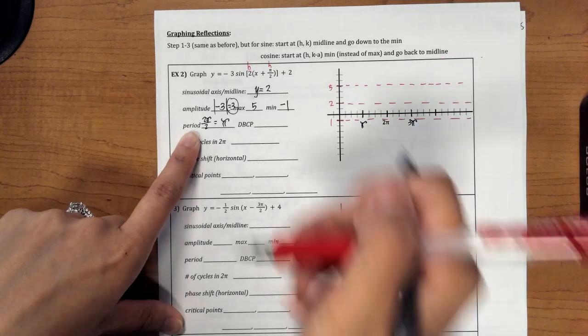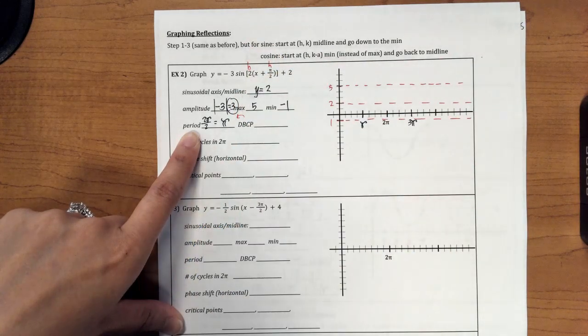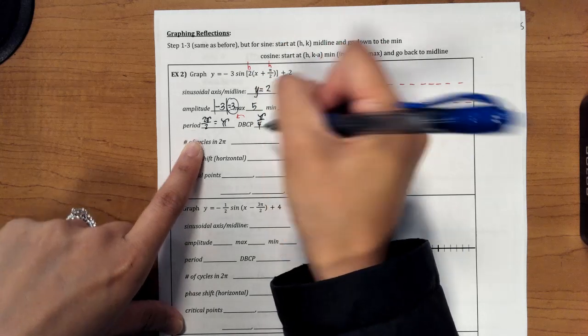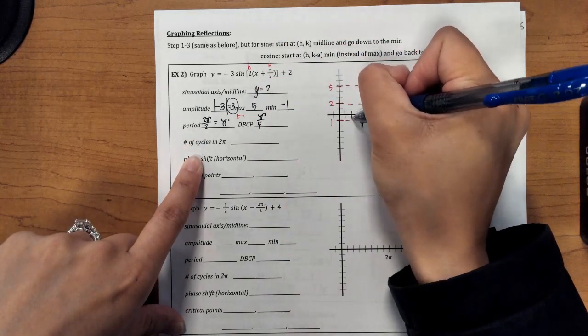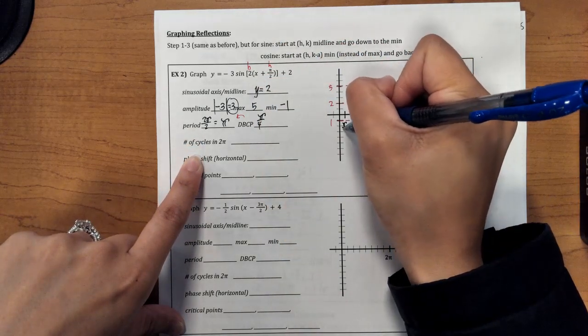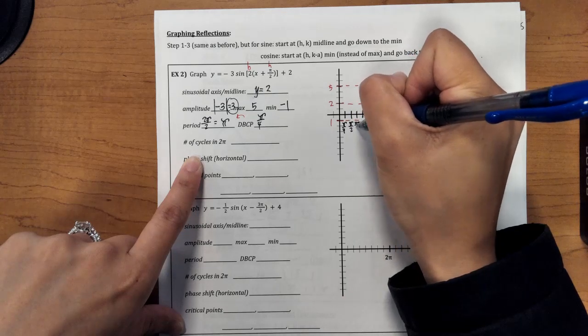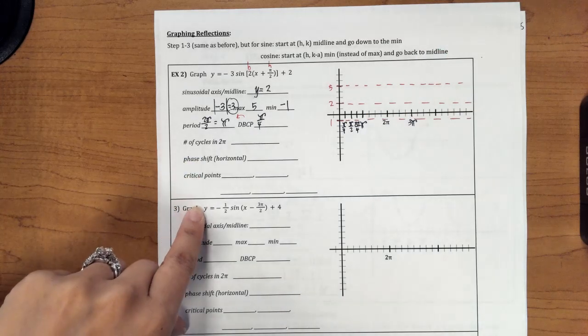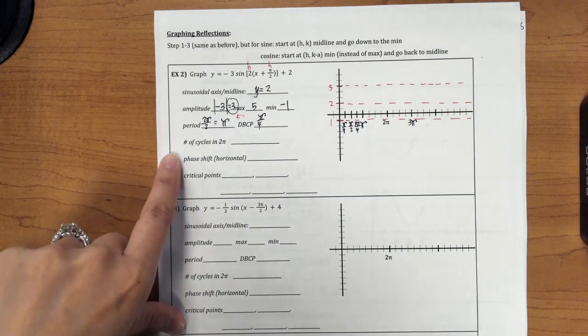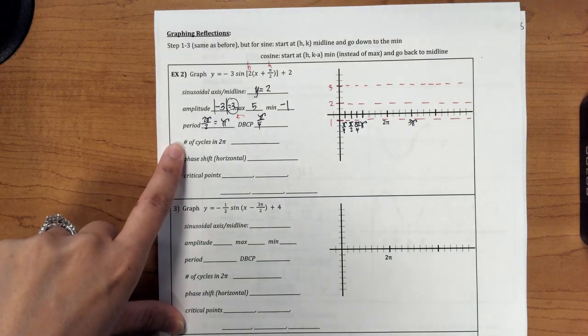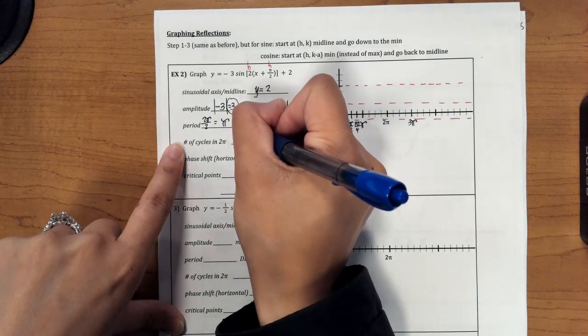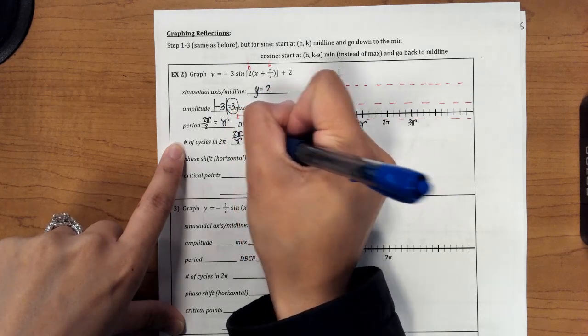And so the distance between critical points, the period divided by 4, will be pi over 4. That's a lot smaller, so that's each one of these. Okay, so we're going to have a very small period. Let's see. Number of cycles in 2 pi is 2 pi divided by the period, which is 2.